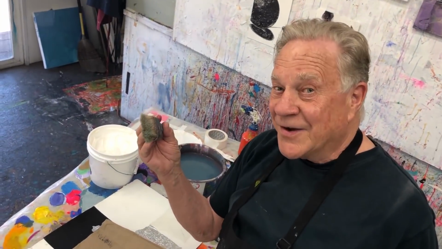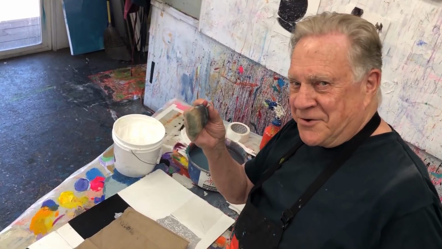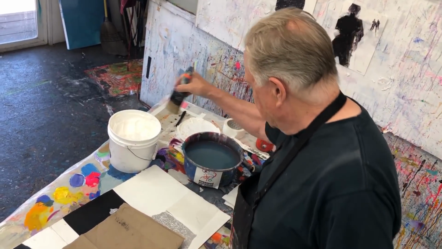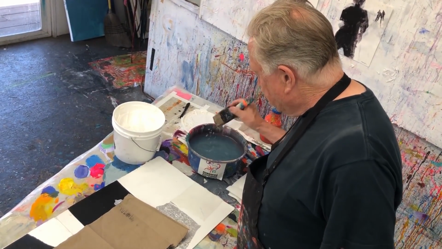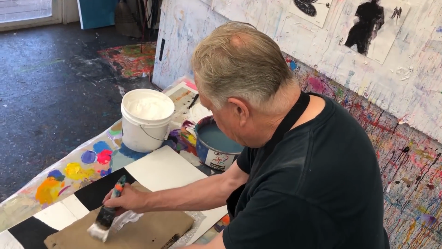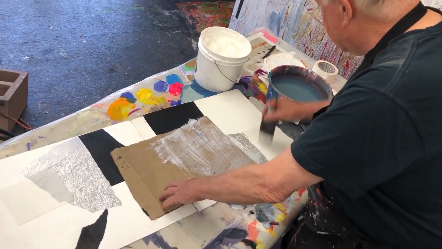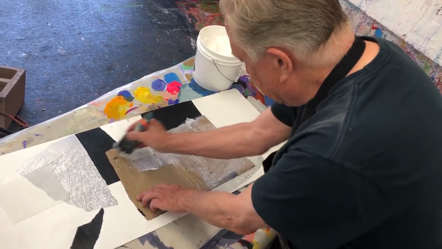So here I go. I do this standing up, by the way. I like the rhythm and the energy. So, big brush. Here's my wet big brush. Here's my gel medium. It's my acrylic gel medium. I put a whole lot. This is not the time to be skimpy.